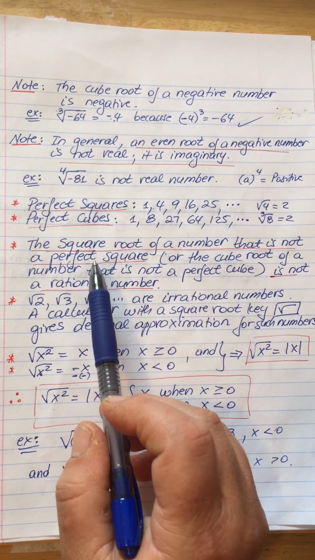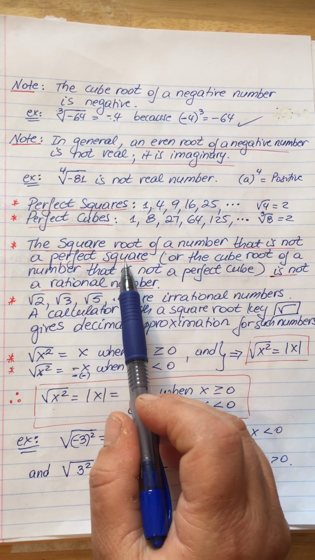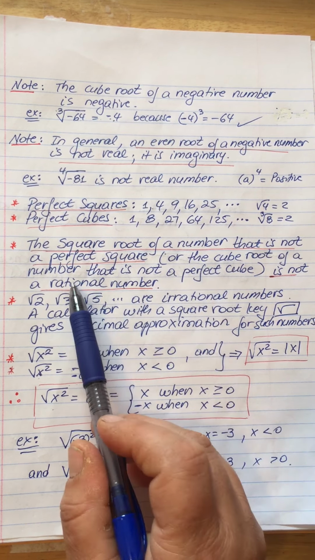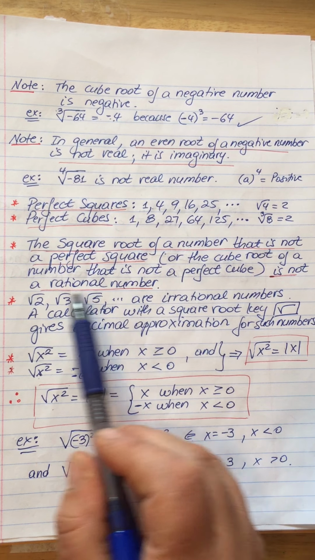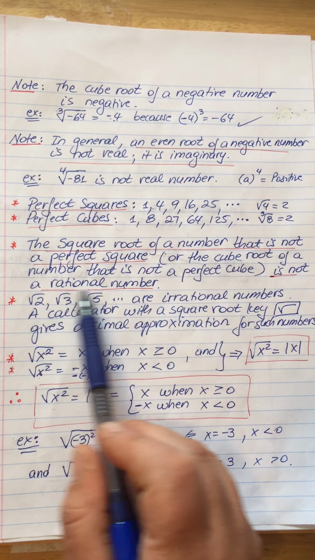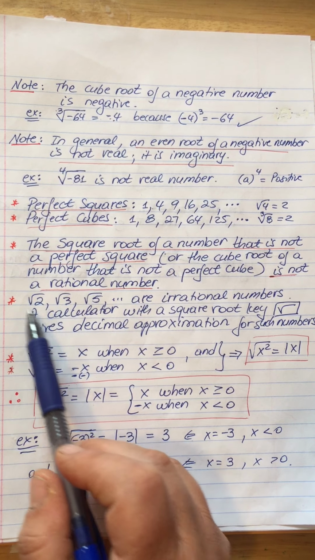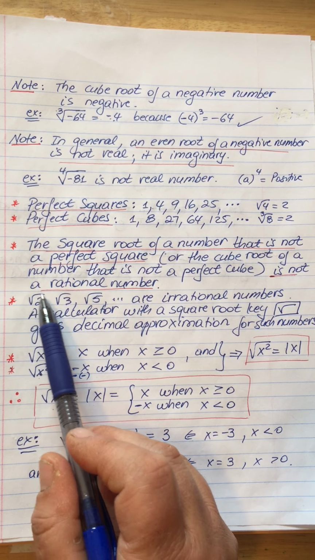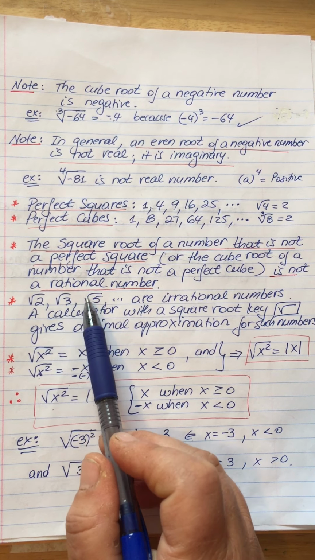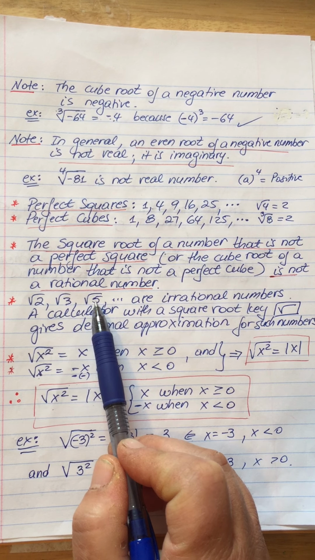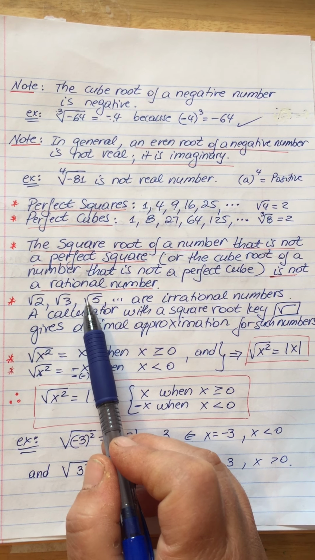The square root of a number that is not a perfect square, or the cube root of a number that is not a perfect cube, is not a rational number. What does this mean? For example, the square root of 2, the square root of 3, the square root of 5. These are not rational numbers.